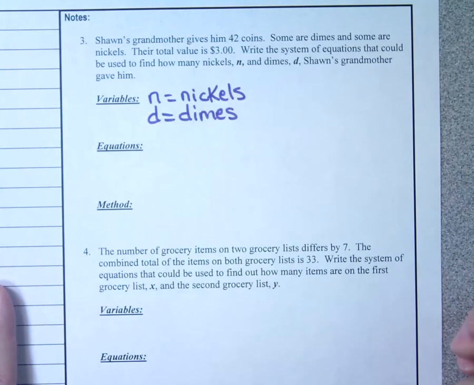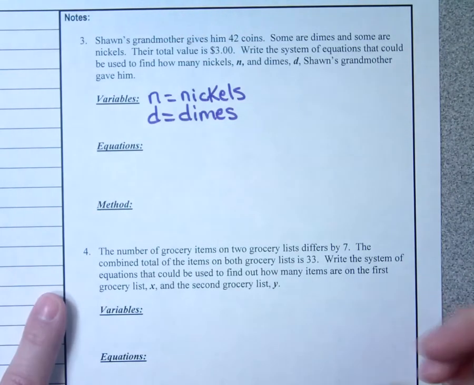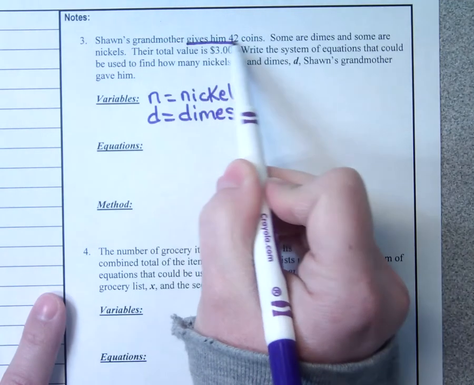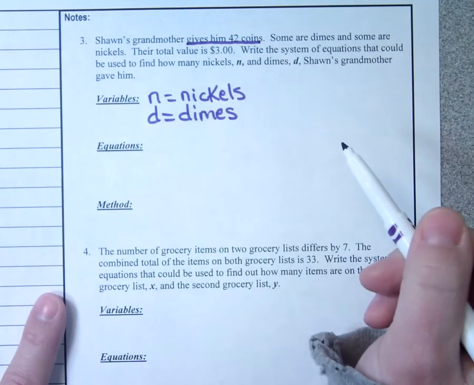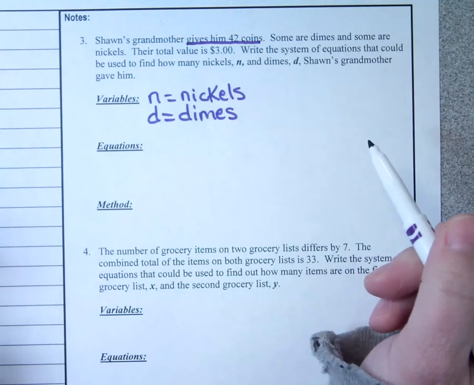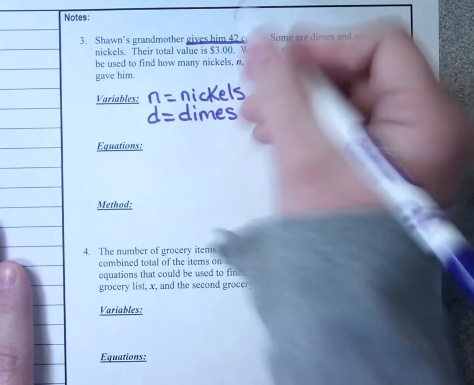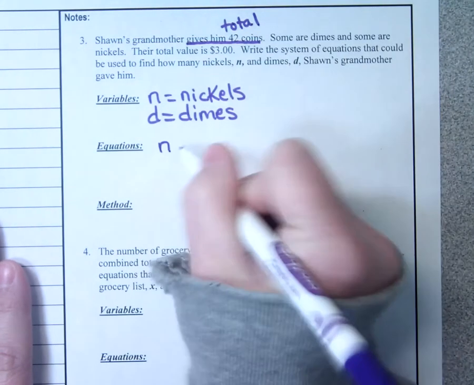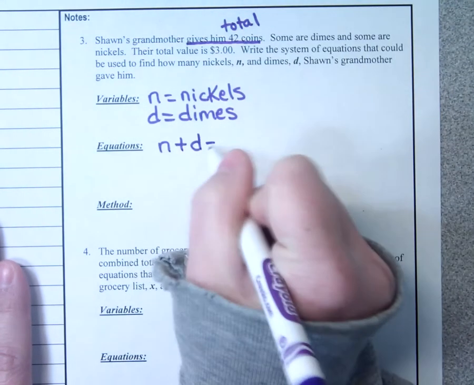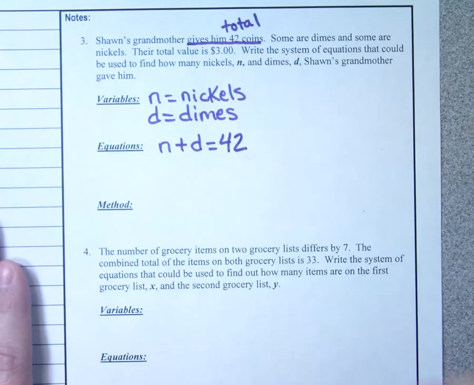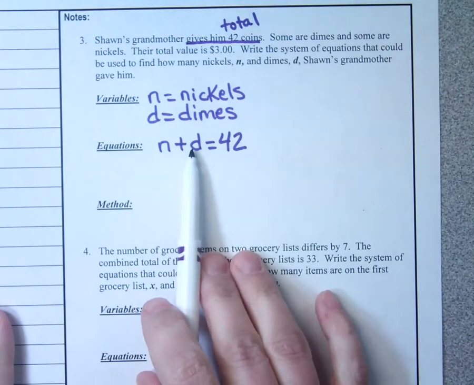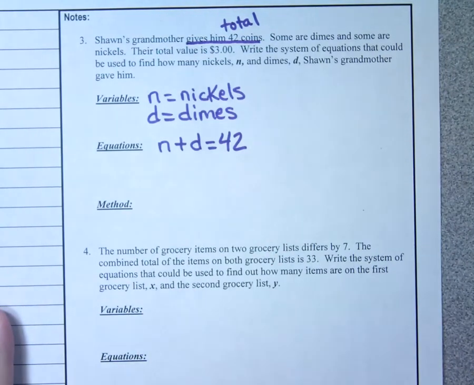Okay, this one's a little different than the last couple that we've done. In this first sentence, I'm told that she gives him 42 coins. So she gives him coins that are made up of nickels and dimes. So this is the total number of coins she gives him. So the number of nickels she gave him plus the number of dimes she gave him makes up 42 total coins. This is our total number of coins equation. So many nickels, so many dimes, 42 total.